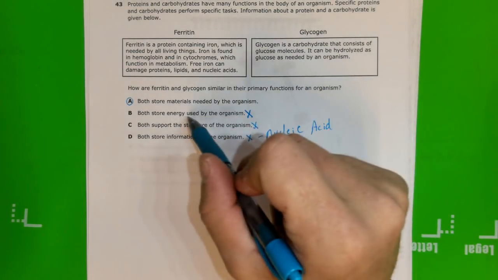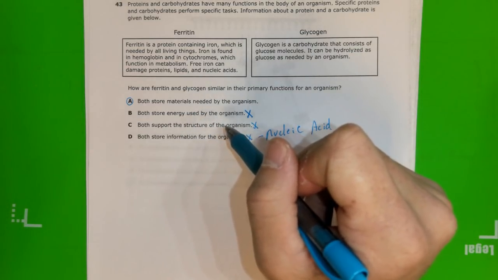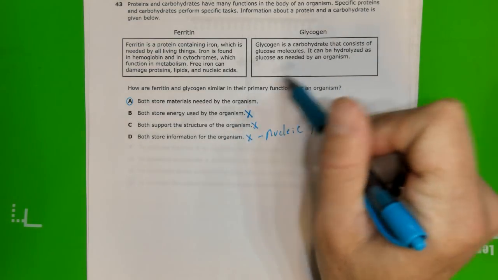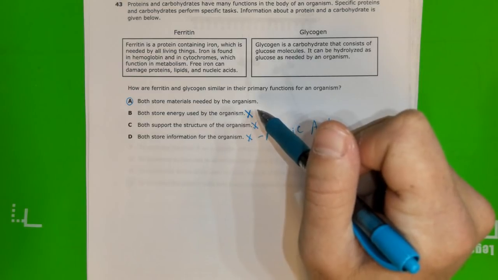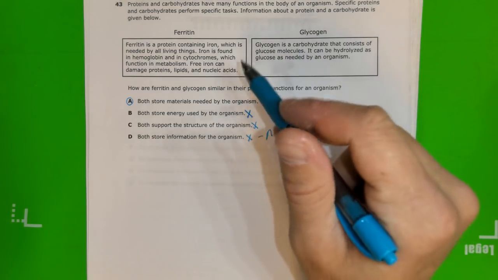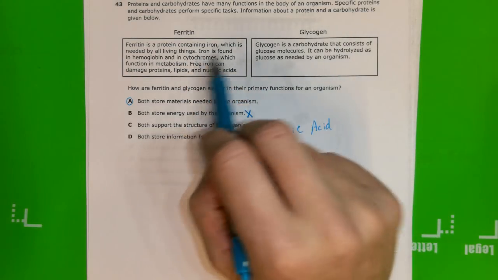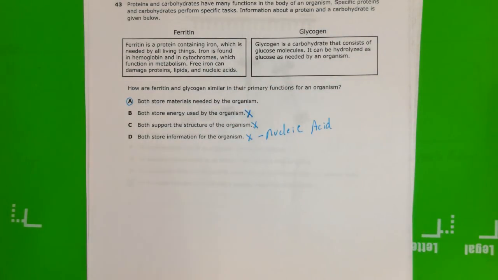So protein can be used as energy, but it's like the last energy source. Okay, it's not readily used by your body. They go carbohydrates first, and then they go fats. Then they would go proteins. So they both store materials needed by the organism. You need ferritin and glycogen in your body, and they both store it in very specific ways.